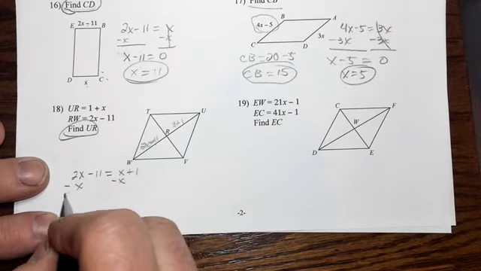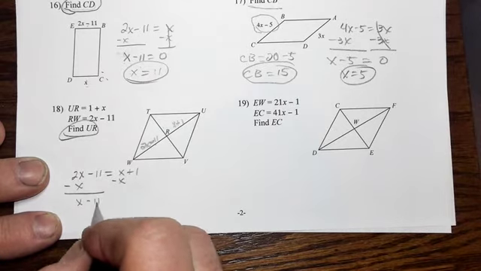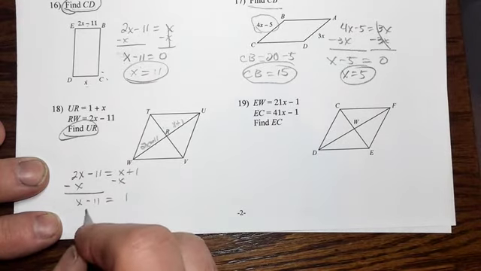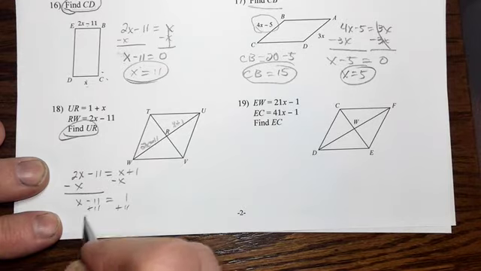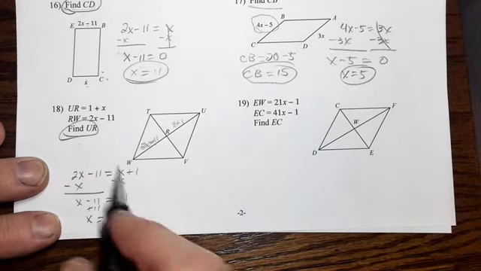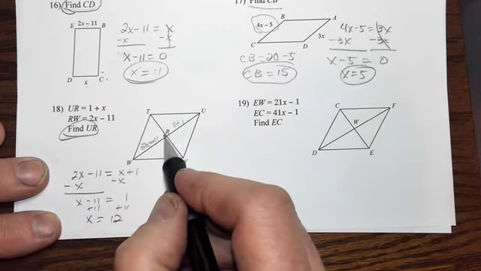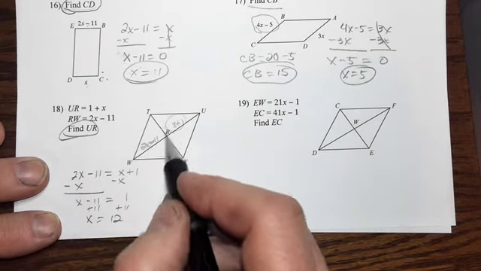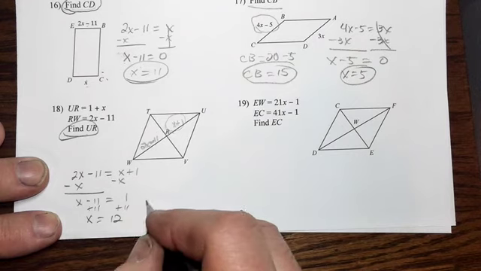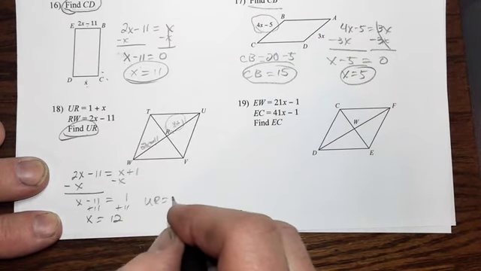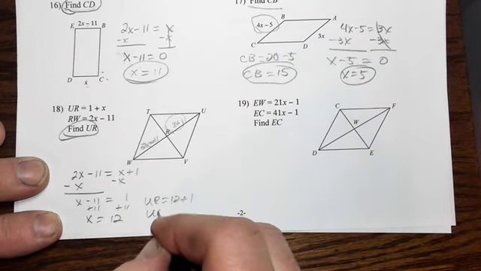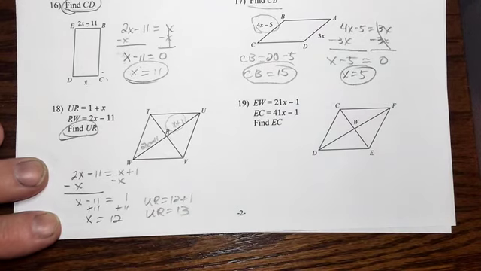I'll minus the x, and I get x minus 11 equals 1. Add 11, I get that x equals 12. To find what UR is, UR is this, x plus 1. So UR is going to be 12 plus 1, or UR is going to equal 13.